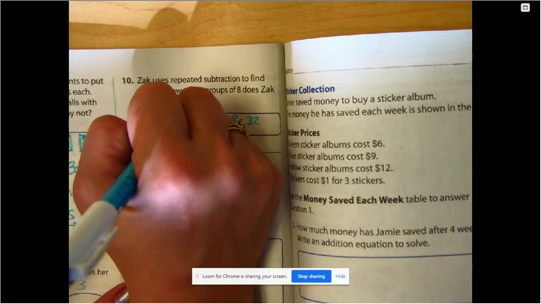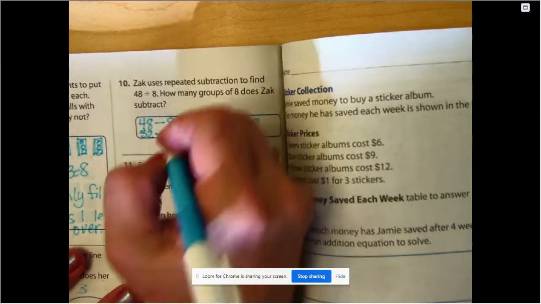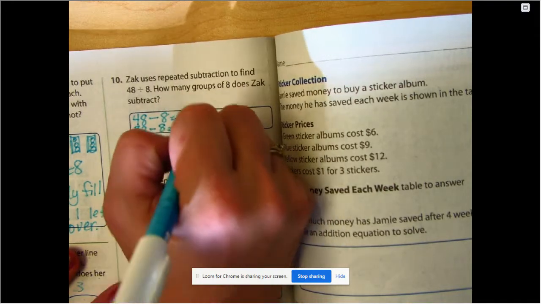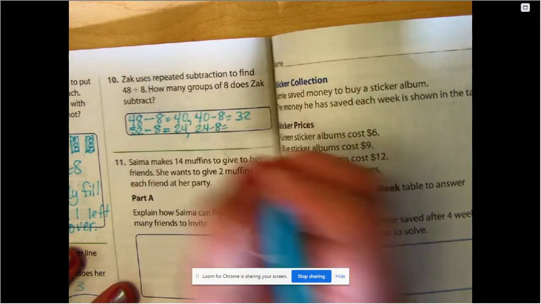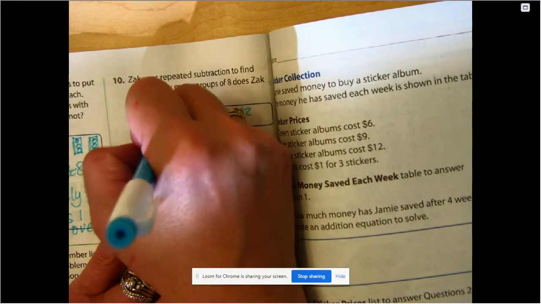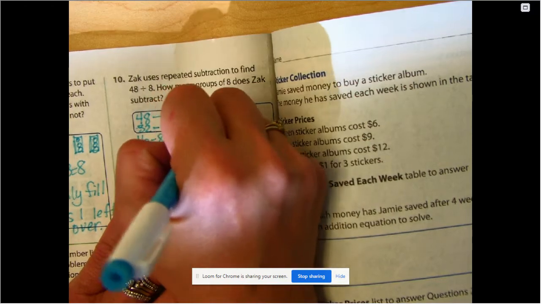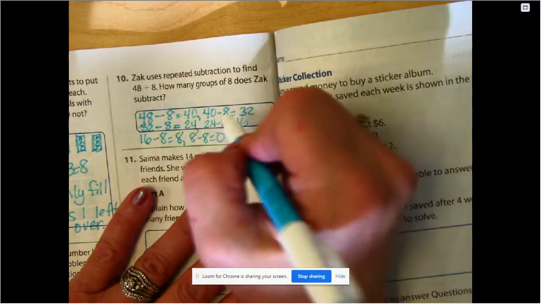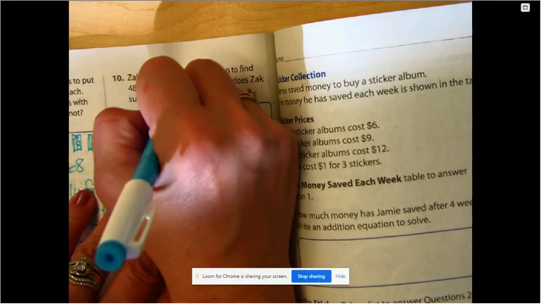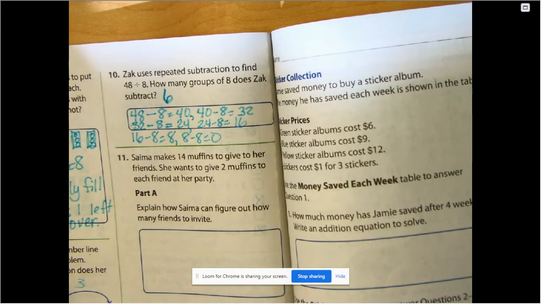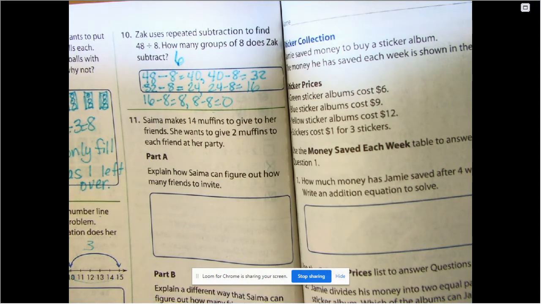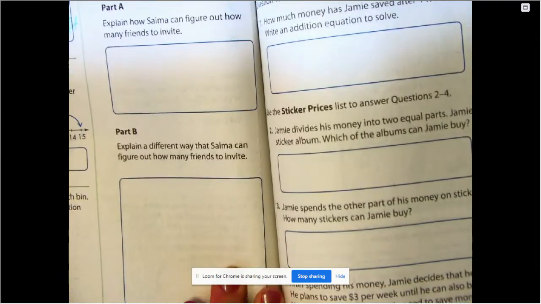32 minus 8 equals 24. 24 minus 8 is 16. 16 minus 8 equals 8. And 8 minus 8 equals 0. So that's 1, 2, 3, 4, 5, 6. So how many groups? 6. Right. Number 11.